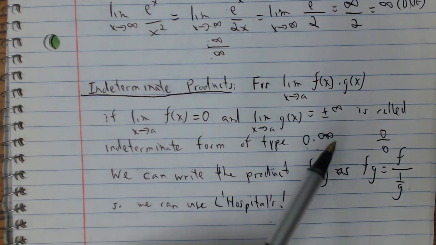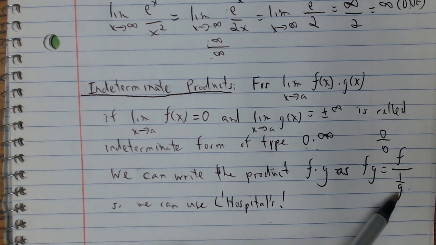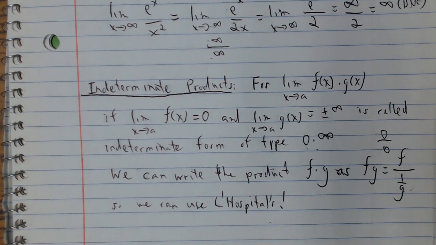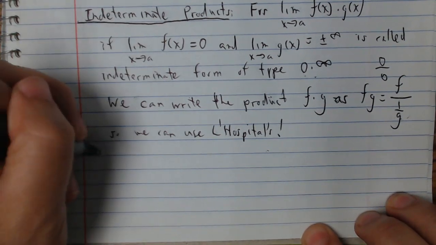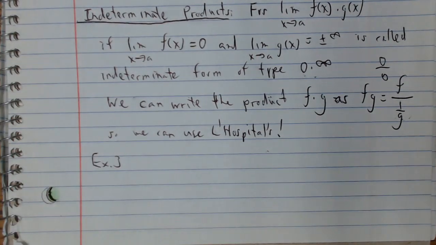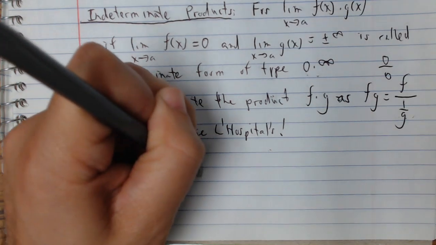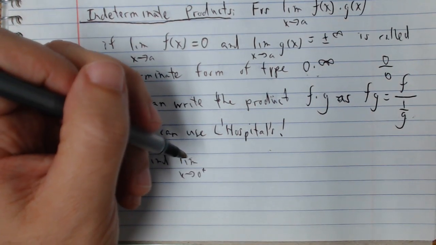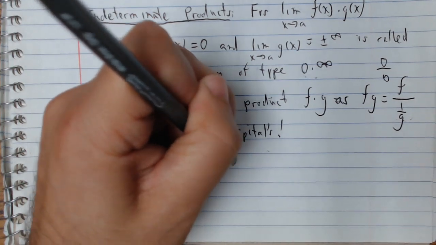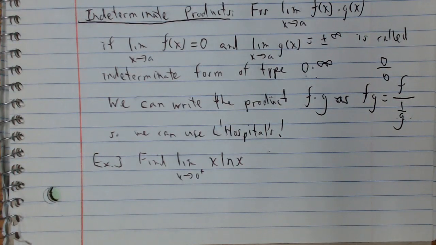And by the way, if you're wondering, could I have written it as g over 1 over f? Absolutely, and I think that would have given you infinity over infinity. And remember, with L'Hopital's, as long as it's 0 over 0 or infinity over infinity, we can put that to use. So let's look at our third example. Find the limit as x approaches 0 from the right side of x times ln of x.